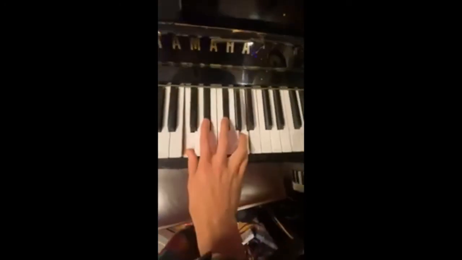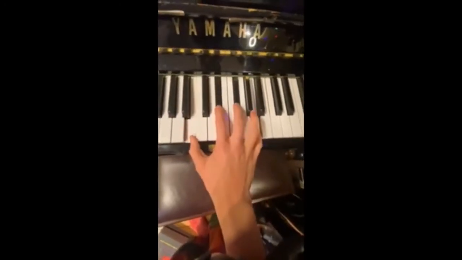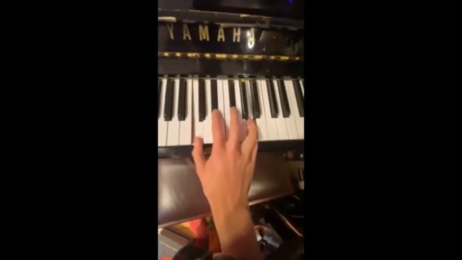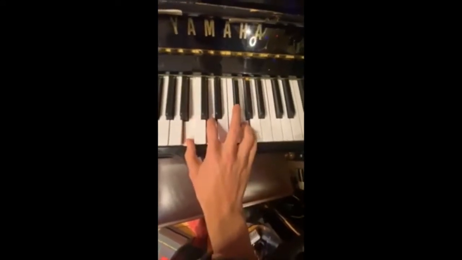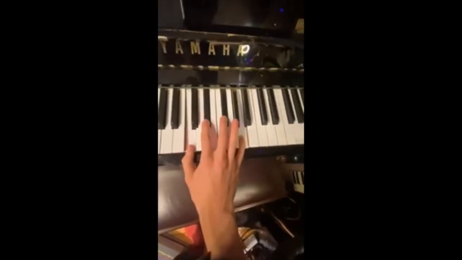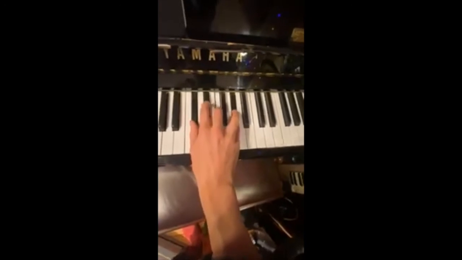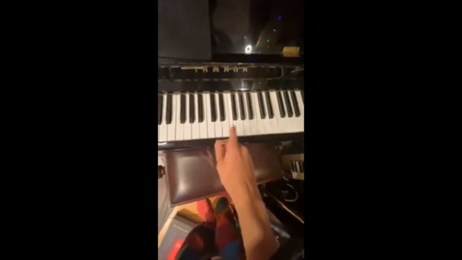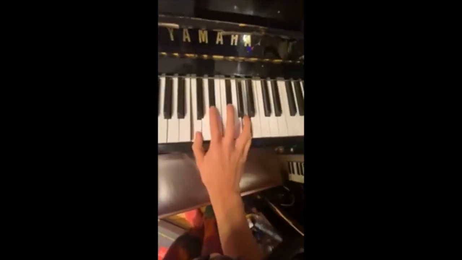So check this out. This is C diminished. If I put the C down to B, it takes you to E. If I put the E flat down to a D, it takes you to G. If I put the F sharp down to an F, it takes you to B flat. Put the A down to an A flat, it takes you to D flat. Now, can you believe that? I'll show you one more time.